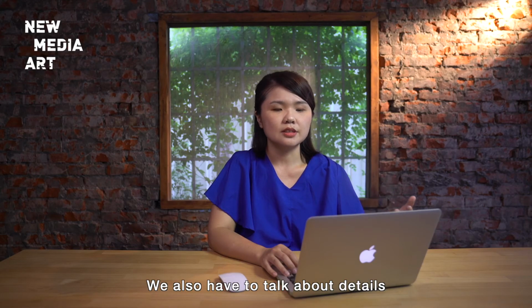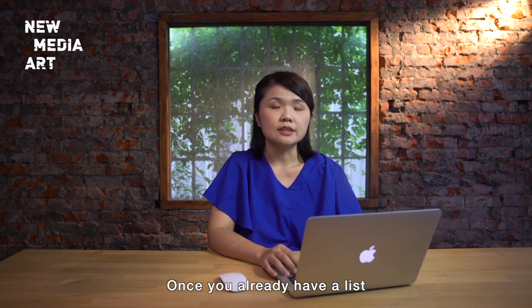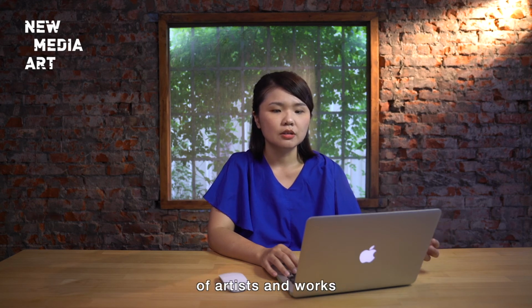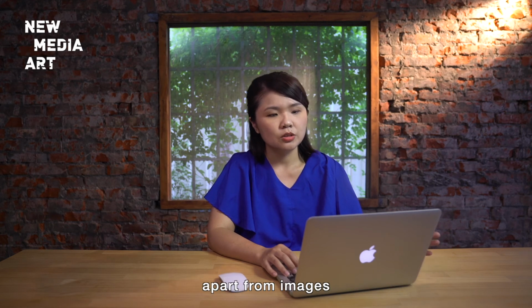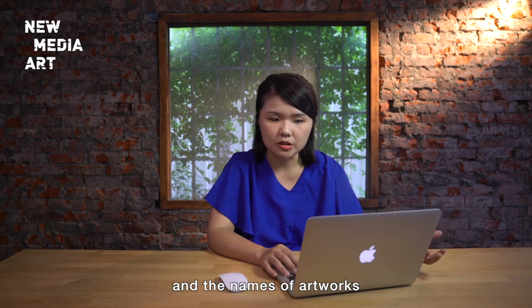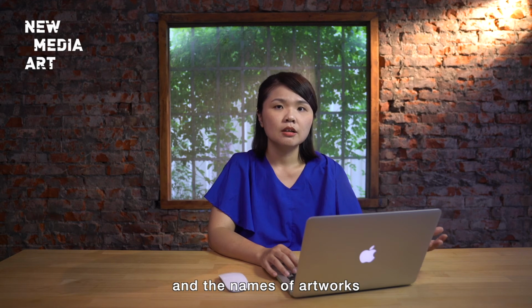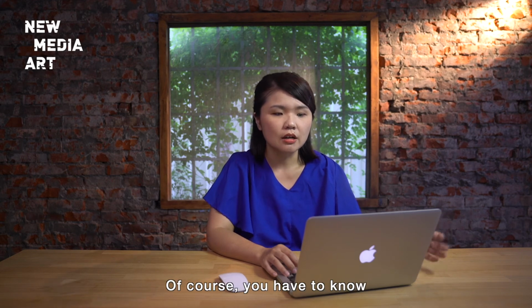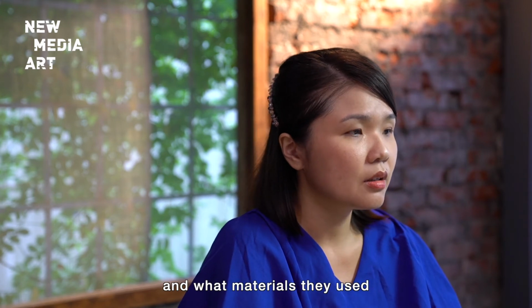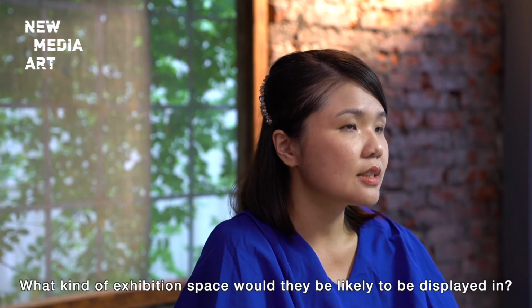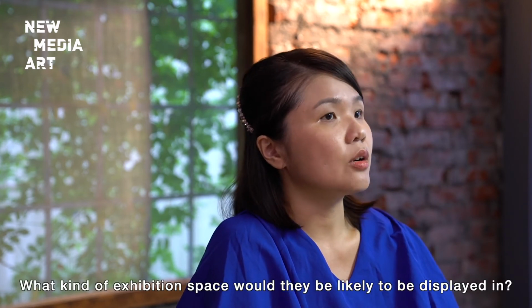We also have to talk about details. Once you already have a list of artists and works, the details involve what you have to collect, apart from images, names of artists, and the names of artworks. Of course, you have to know, for instance, the decade they were created and what materials they used. What kind of exhibition space would they be likely to be displayed in?